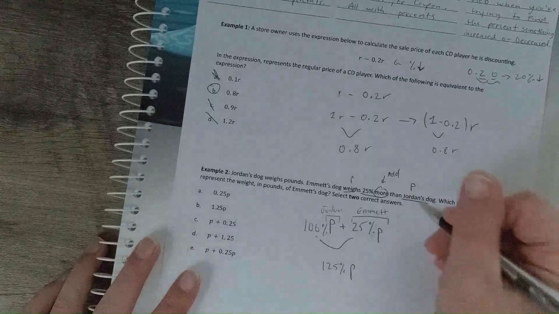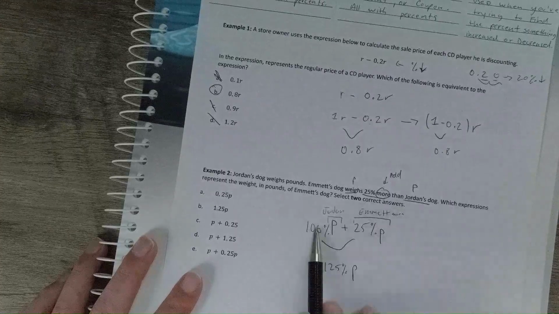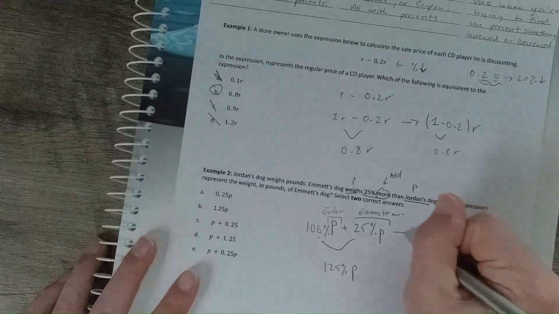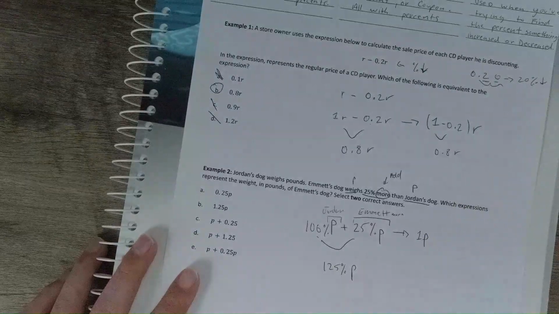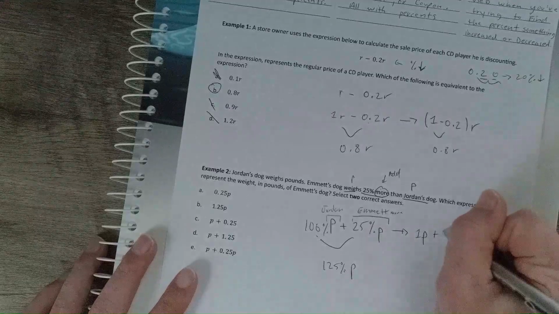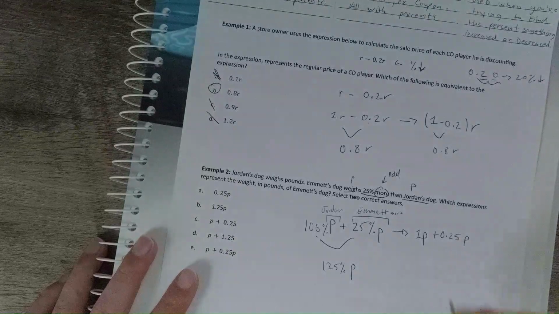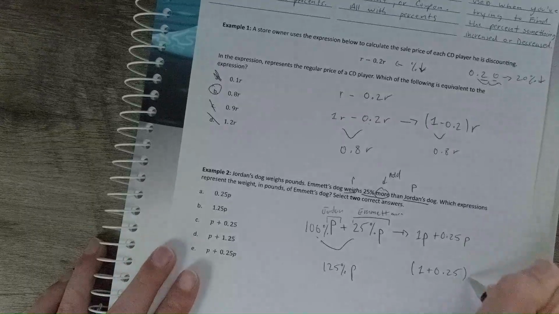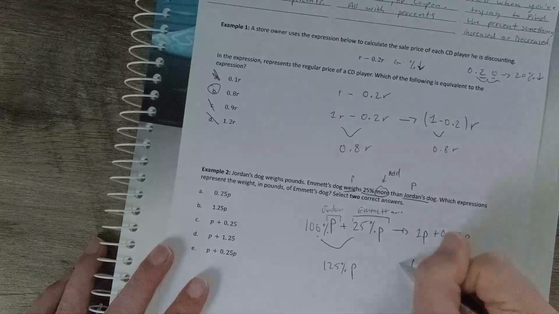And so, Emmett's dog, I guess, how much more they weigh. And so again, I can actually make this part into a decimal first. And so we have Jordan's dog, which is just 1P. So we can do 1P if we want, plus 25% as a decimal. Again, 25% as a decimal is just 0.25 times P. And so I can combine like terms again. And so it can look like something like this by factoring it out. And I end up getting 1.25 times P.